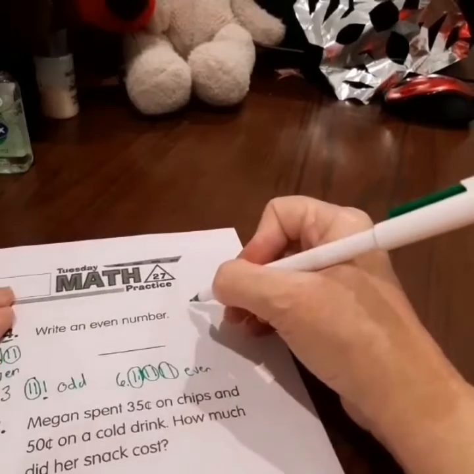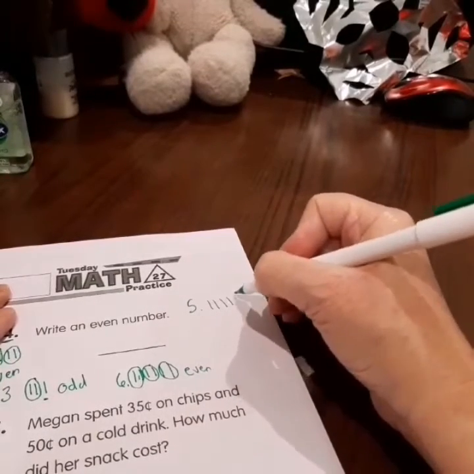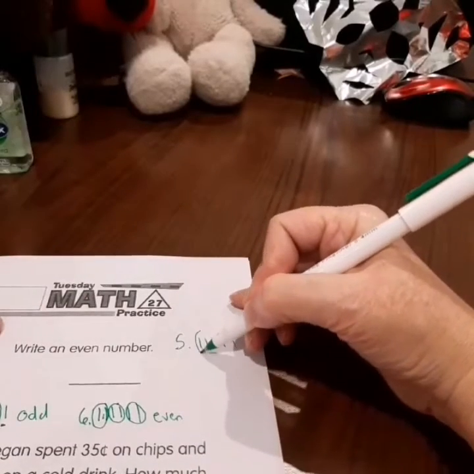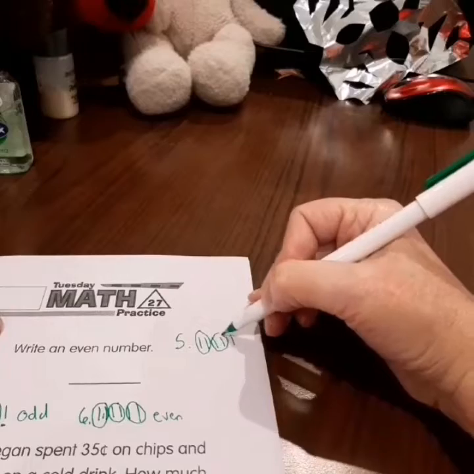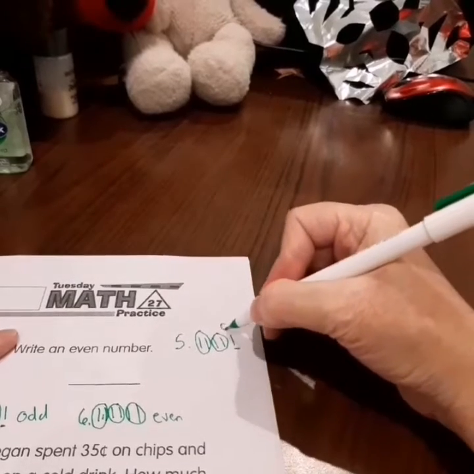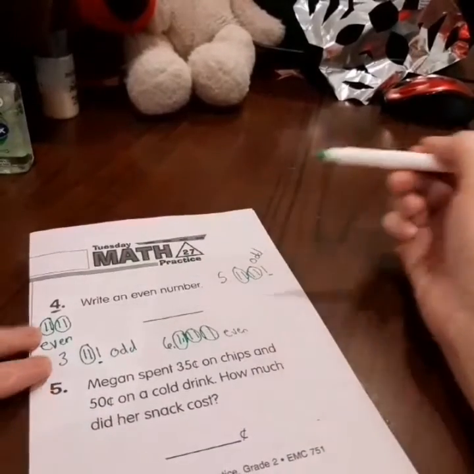And we're going to do one more. We're going to do 5. Okay. 1, 2, 3, 4, 5. Can I break this up into pairs of 2? There's 1. There's 1. Uh-oh. There's 1 right there left out, so that means that this is odd. Okay. Now the question is write an even number.